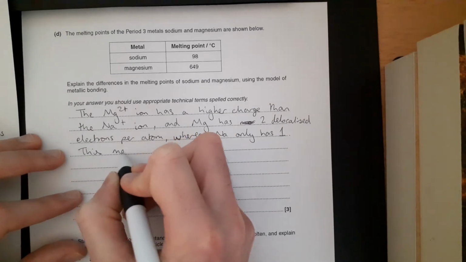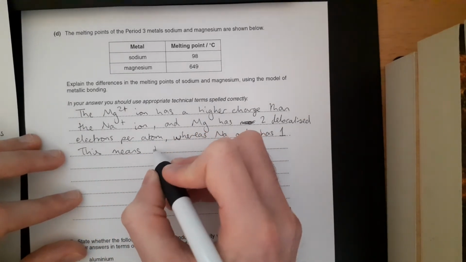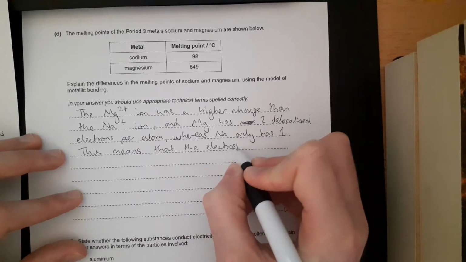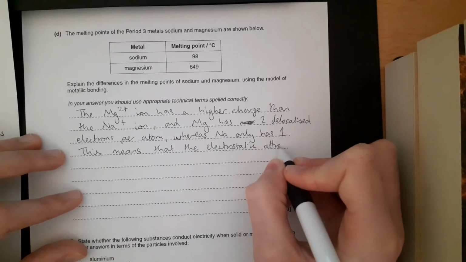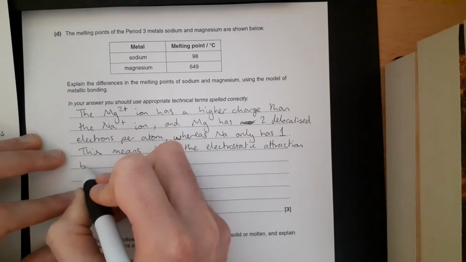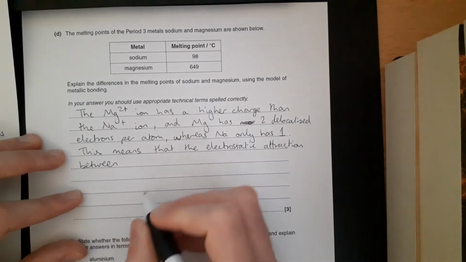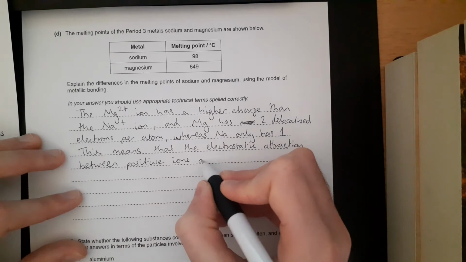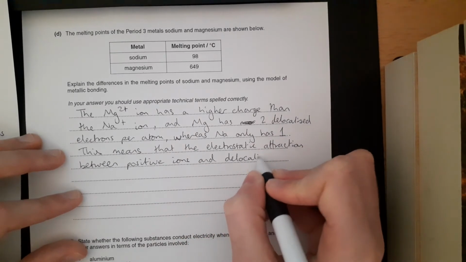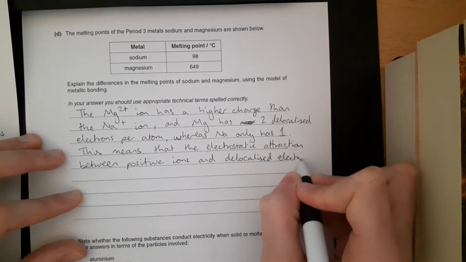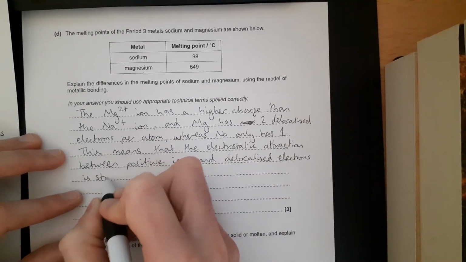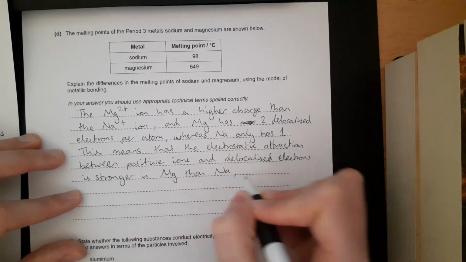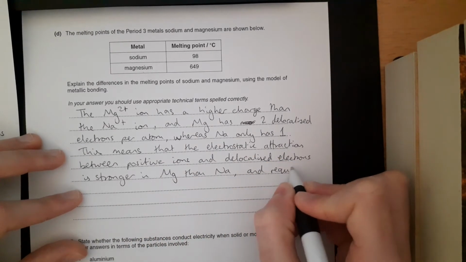So this means that there's a much stronger electrostatic attraction. So this means the electrostatic attraction between positive ions and delocalized electrons is stronger in magnesium than sodium and requires more energy to overcome.